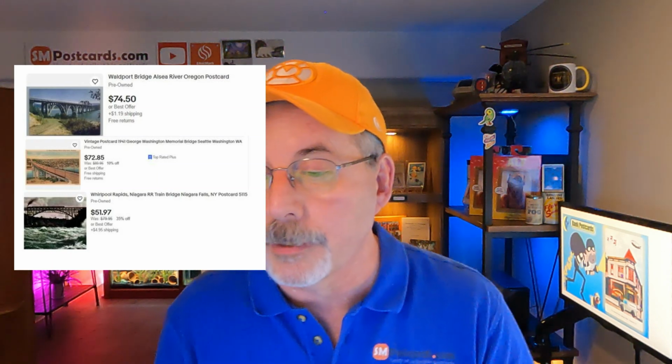Next one is postcard George Washington Memorial Bridge, Seattle. That's a pretty common bridge, pretty common postcard. And the Whirlpool Rapids and Niagara Train Bridge, that's a pretty common card there in the Rapids. That is not a $52 card. I did not find supporting documentation for any of these. Will they sell? Maybe that one person, but it would probably be long tail. So you want to see what people out there. So if you have a Niagara Train Bridge card and you see this $52 one, go out and look for a few other comps.